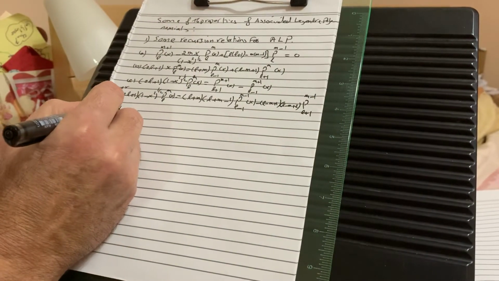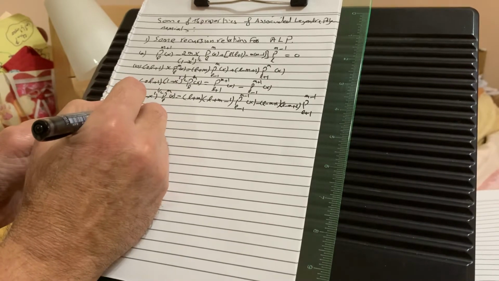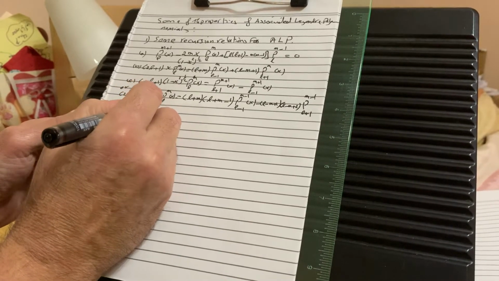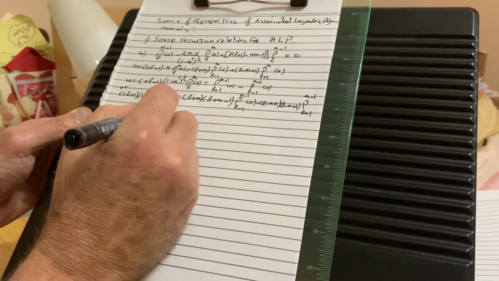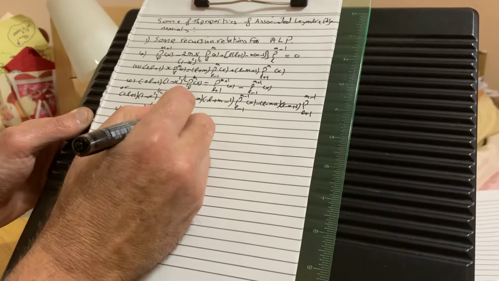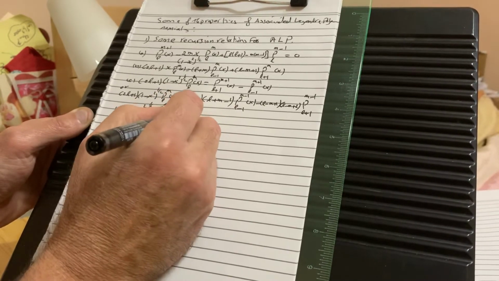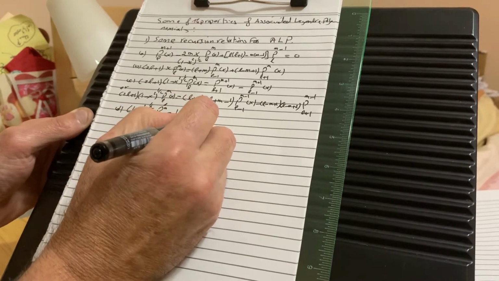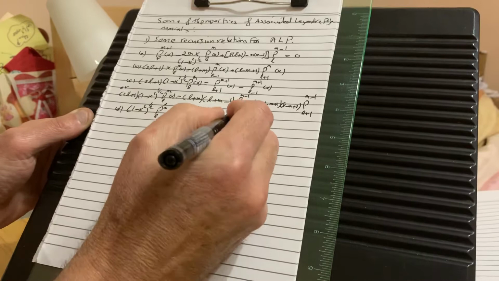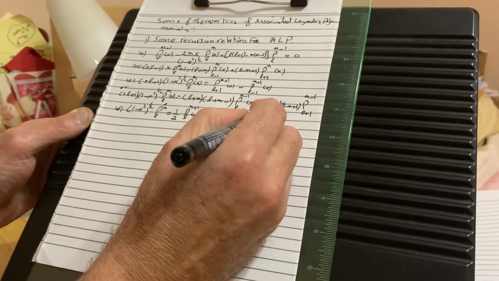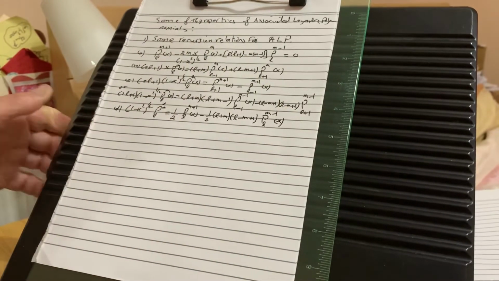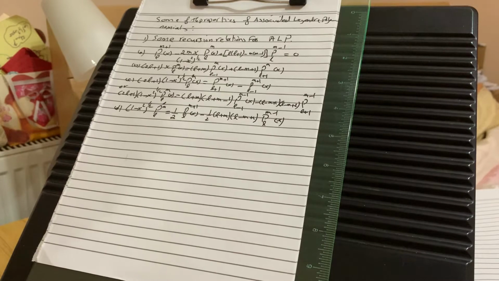And finally, (1 minus x squared) to the power half P_l^m prime equals half P_l^(m+1)(x) minus half (l plus m)(l minus m plus 1) P_l^(m-1)(x). Of course, these properties are important, the same as the ones mentioned before for Legendre polynomials.